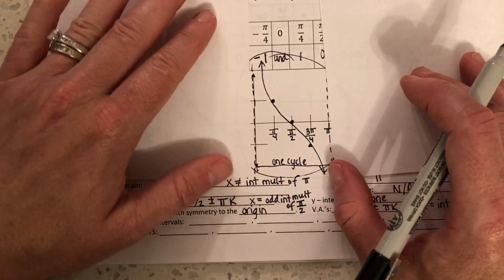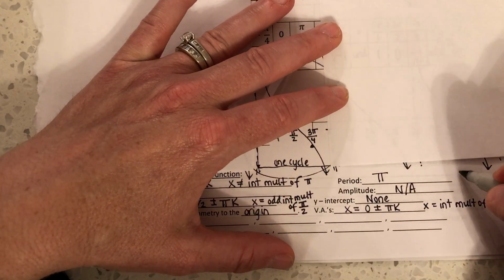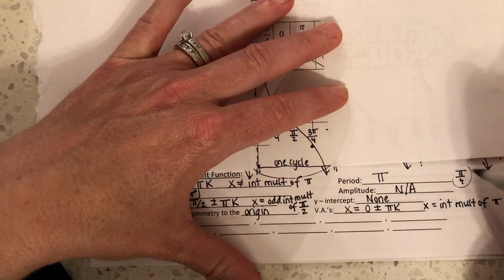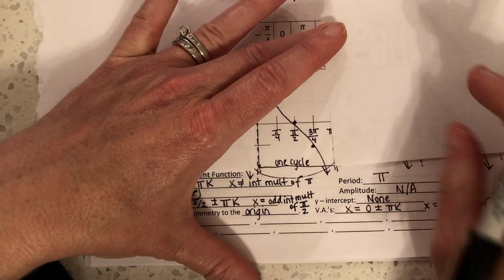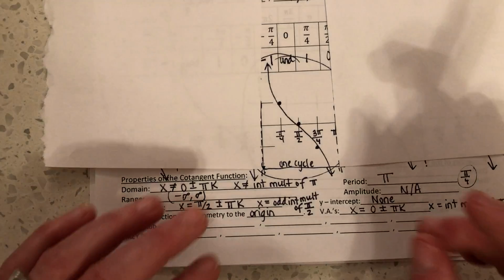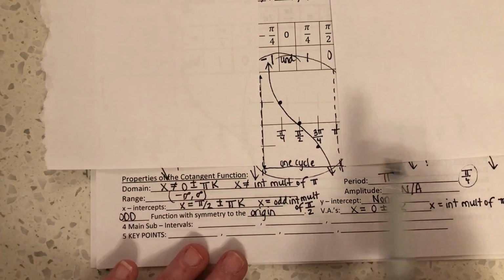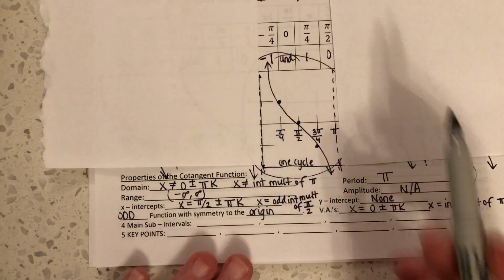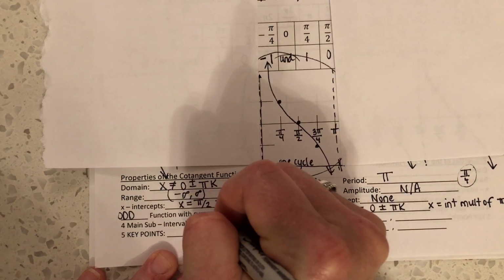All right, your 4 subintervals. Again, if you take his period pi and divide it by 4 into 4 subintervals, you're going to be counting by increments of pi over 4 to create his first cycle and to create those 5 key points. All right, so his subintervals are 1, 2, 3, 4. From 0 to pi over 4 is 1 subinterval.